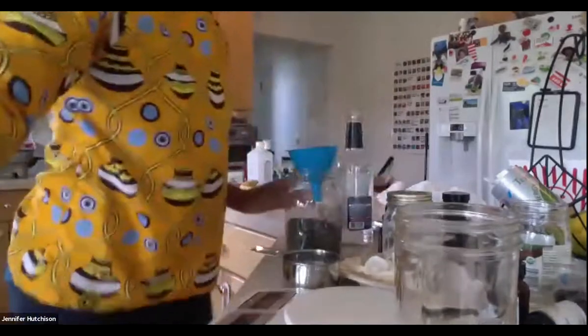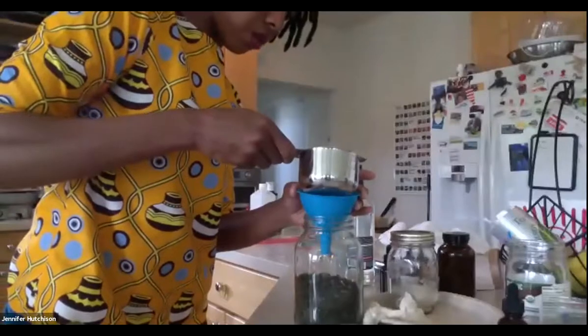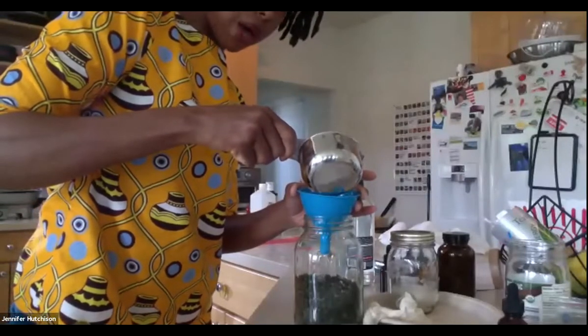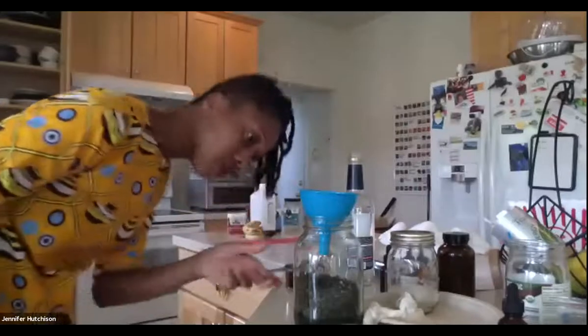So funnel, you can see that. Okay. So funnel, pouring in the Everclear. You want to make sure that your herbs are completely covered by the liquid. Okay, so we're almost there.